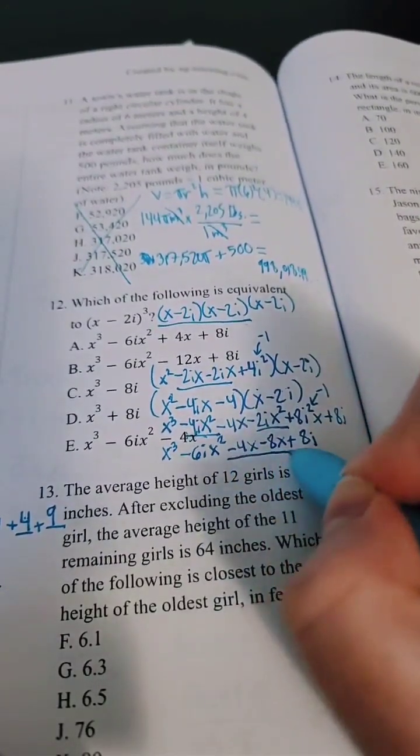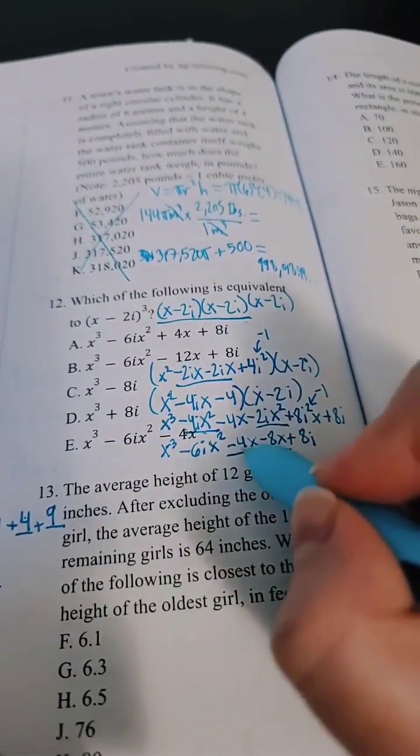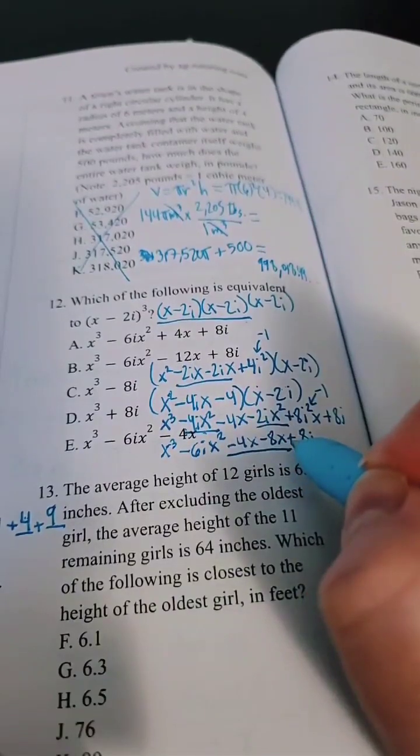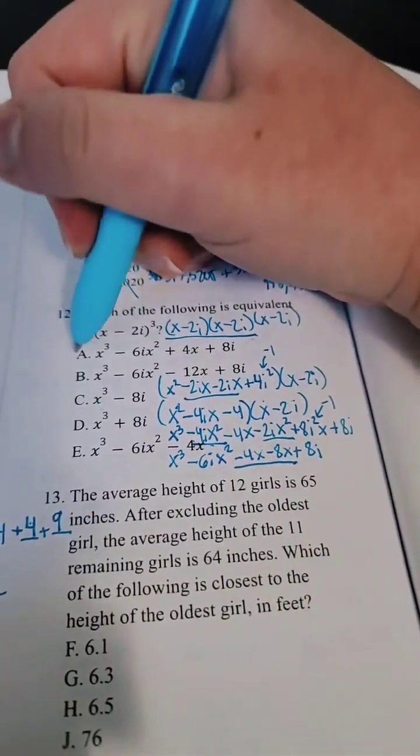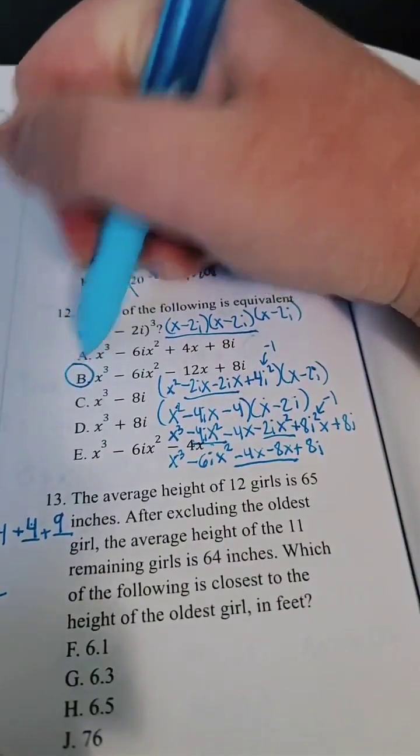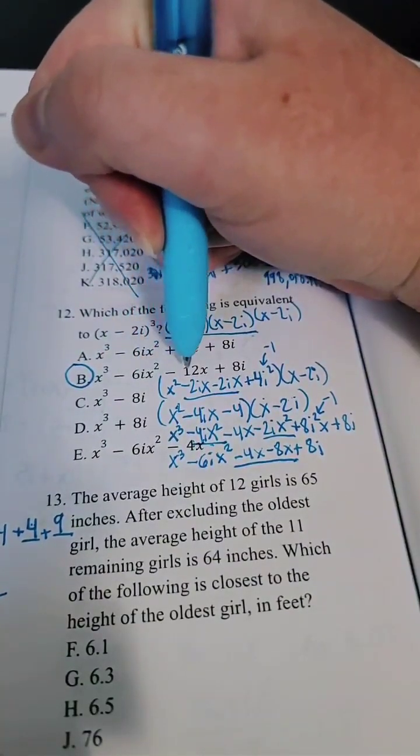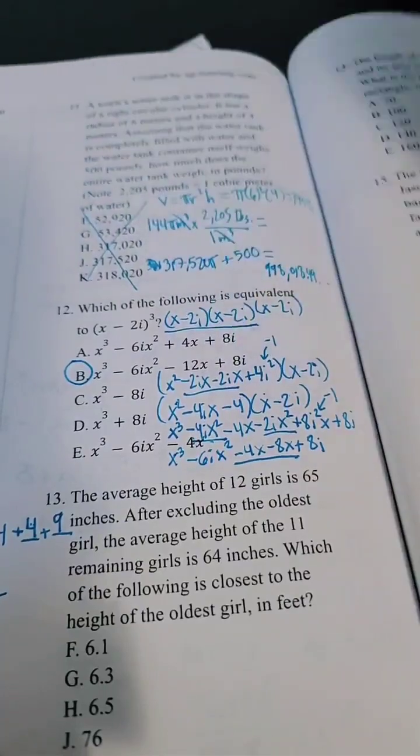Now we have these like terms that we can combine here. So we have negative 4x minus 8x, which would give us negative 12x. So the answer would be B right here. X cubed minus 6i x squared minus 12x plus the 8i.